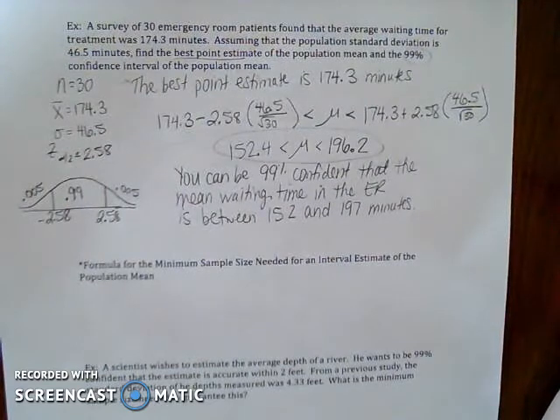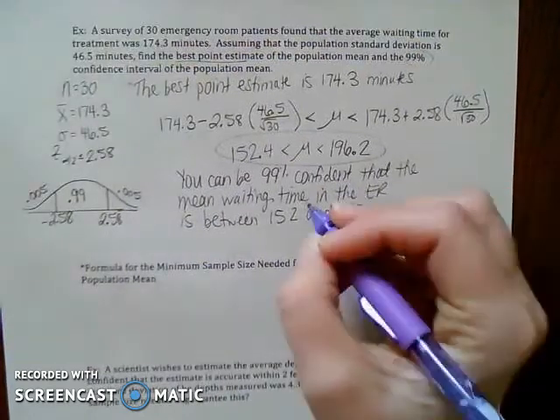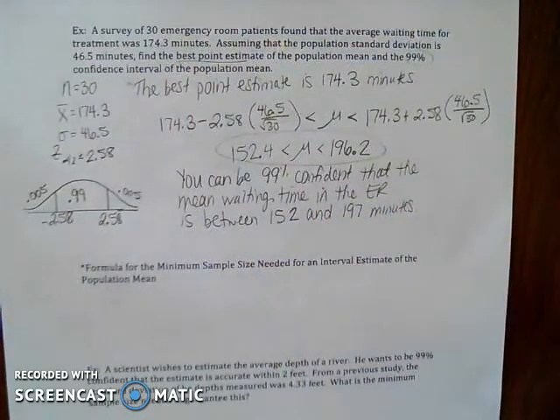Again, you're not saying that every ER waiting time is between 152 and 197 minutes. That would not be good if it's a true emergency. This is if you could somehow find the population mean for the wait time of the ER. And again, your population might be different. Maybe this is only at one certain hospital, but it's still pretty impossible to ask every single person that ever comes into the hospital how long they had to wait in the ER.